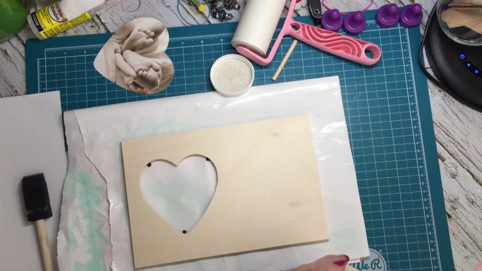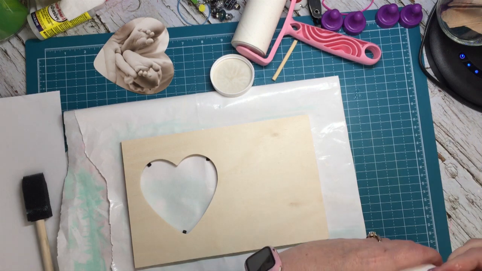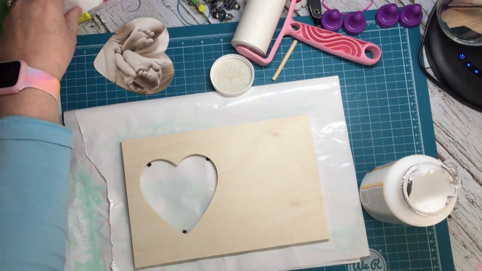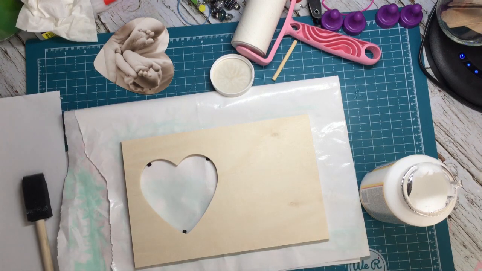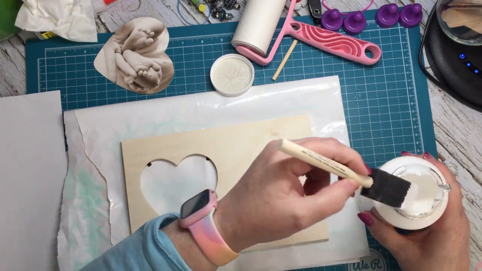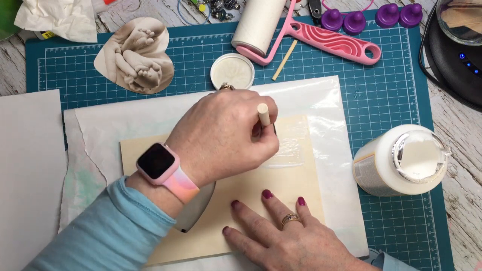And then after, I will put wax paper here in between the lid and that. That's not working very well for me. Told you, glue and I do not get along. So we'll just spread some Mod Podge on here.